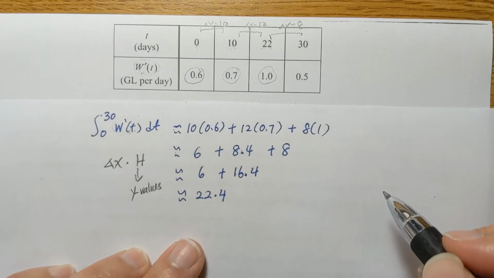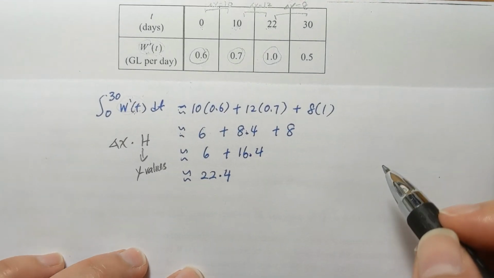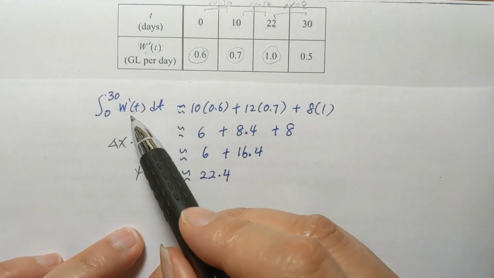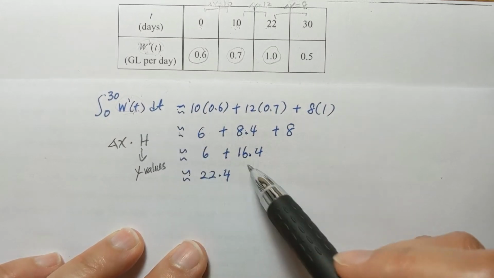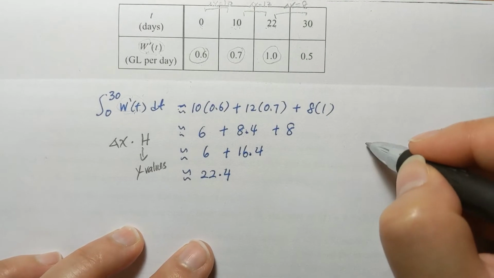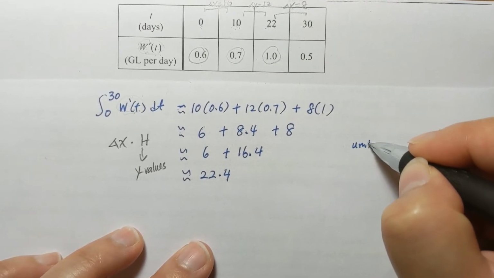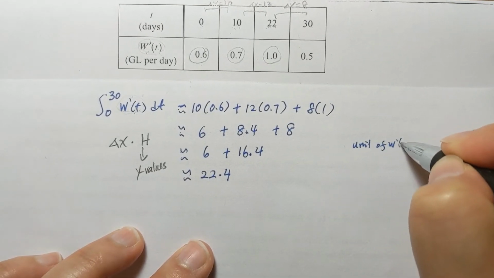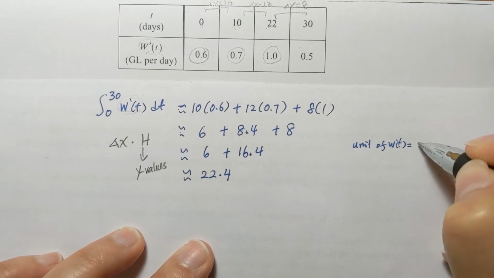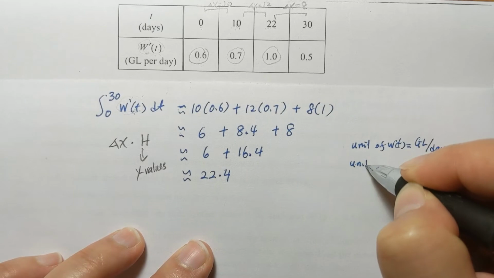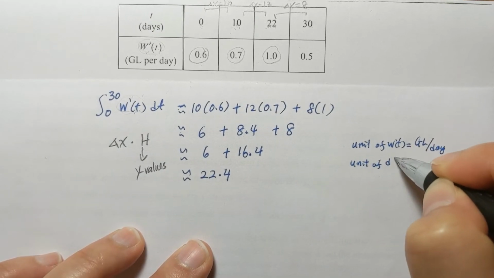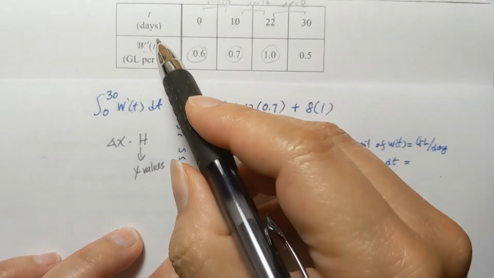So the question gave us the unit. If they never give you the unit, what do you do? You use the unit of the integrand multiplied by the unit of the dt, then you can get the unit. So the unit of W prime t is GL per day, and the unit of the dt, which is the time, is in days.